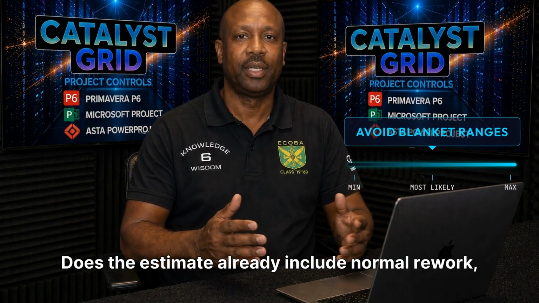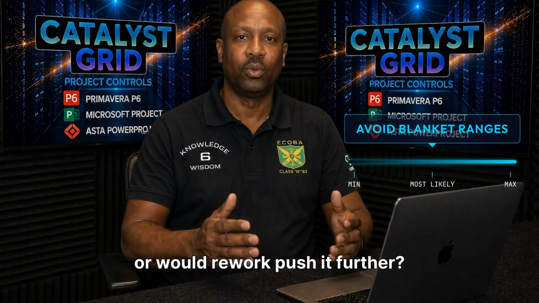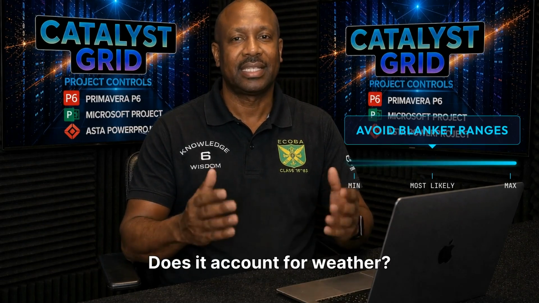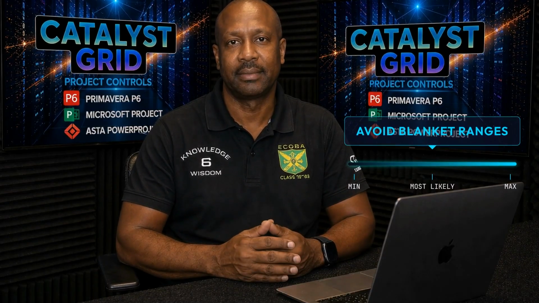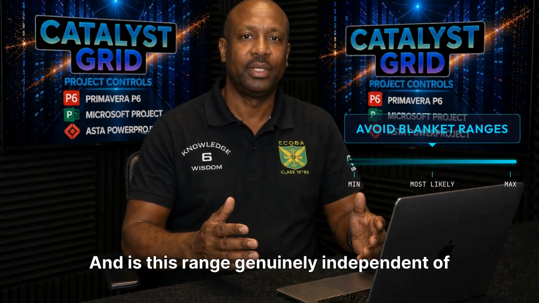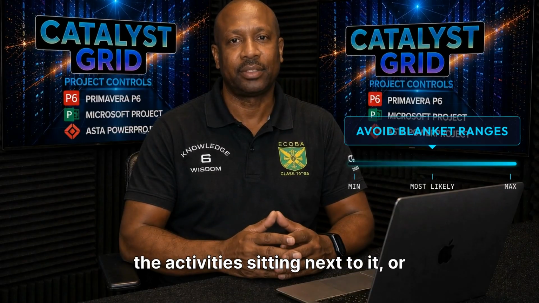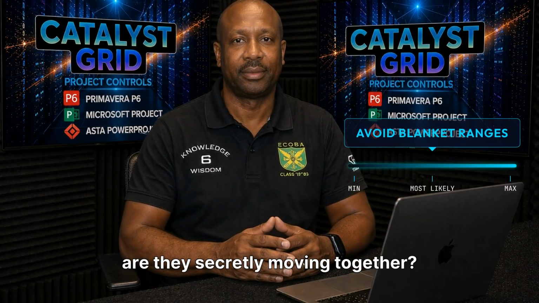Does the estimate already include normal rework, or would rework push it further? Does it account for weather, approval time, resource constraints? And is this range genuinely independent of the activities sitting next to it, or are they secretly moving together?